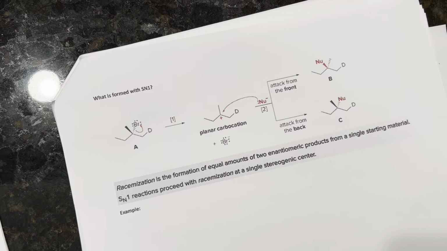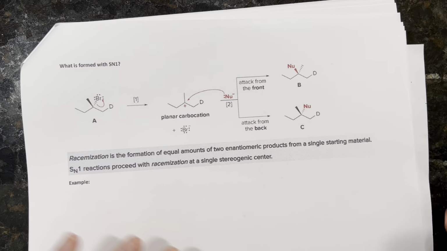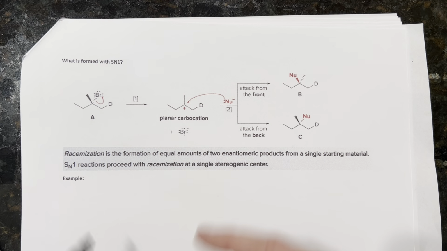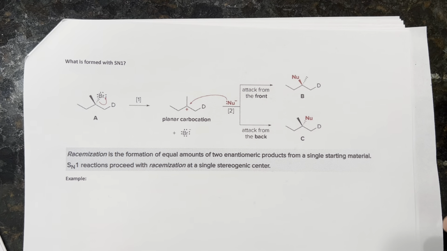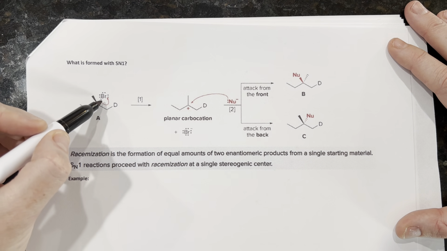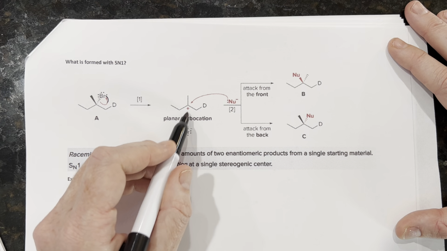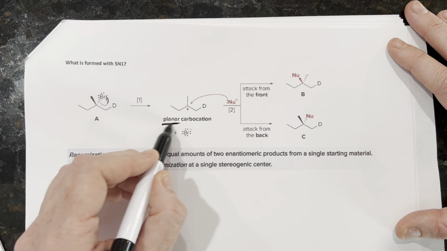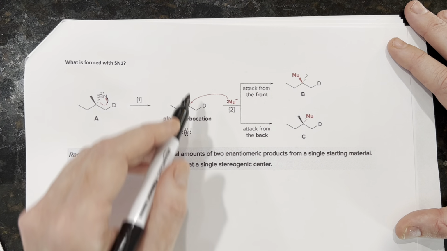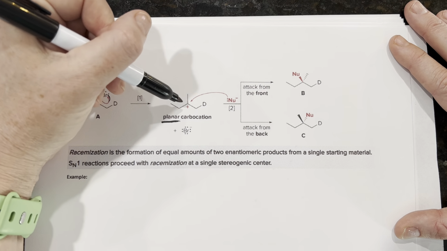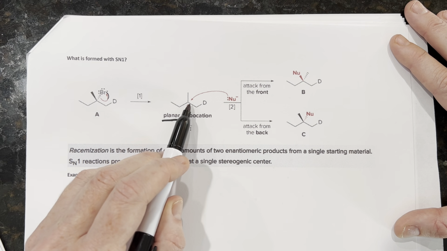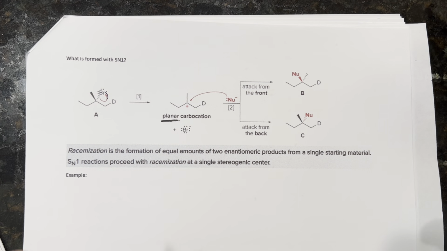Okay, so what is formed with SN1 reactions? Great question. Okay, so with SN2, we talked about it only being a backside attack, right? And you're always going to get the enantiomer. But with SN1, two things occur. So check this out, you guys. Remember the bromine leaves, right? Leaving this carbocation. Well, it's a planar carbocation, meaning once this bromine leaves, it's no longer a stereogenic center. There's not 4 different things on it. So it's all within one plane. So this nucleophile can attack from the back or the front equally, and that's what it does.